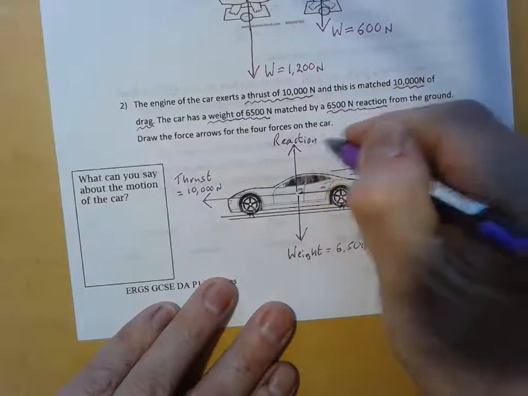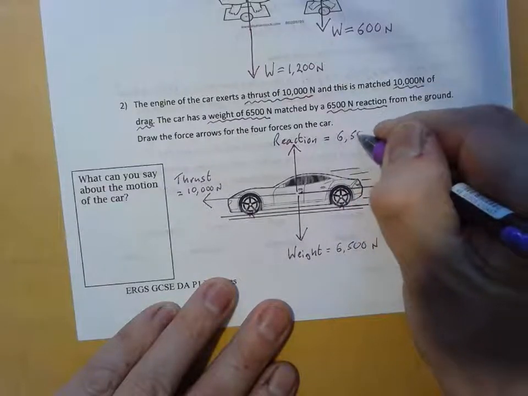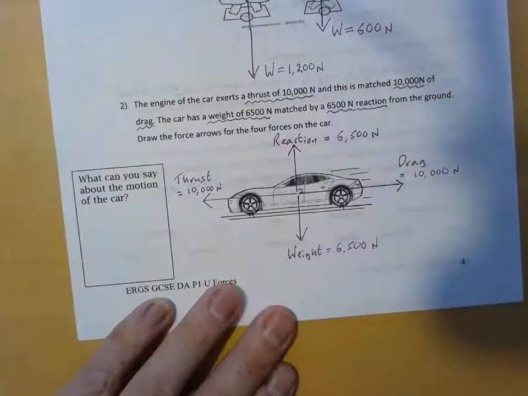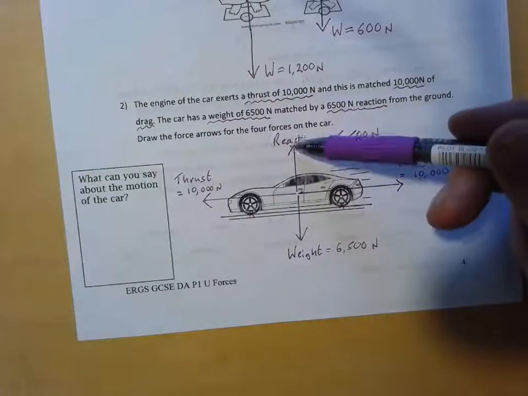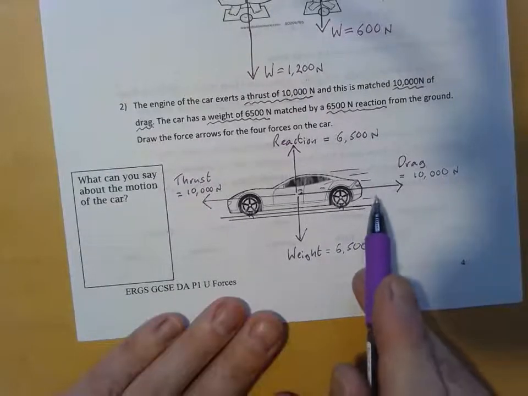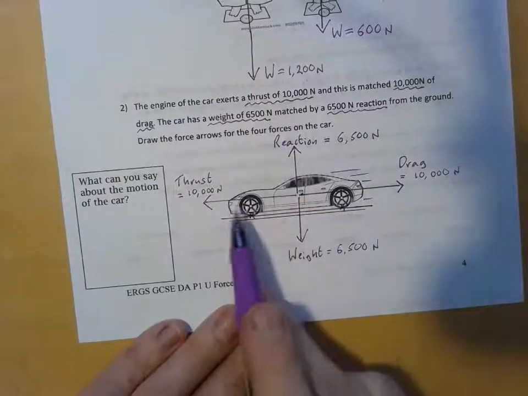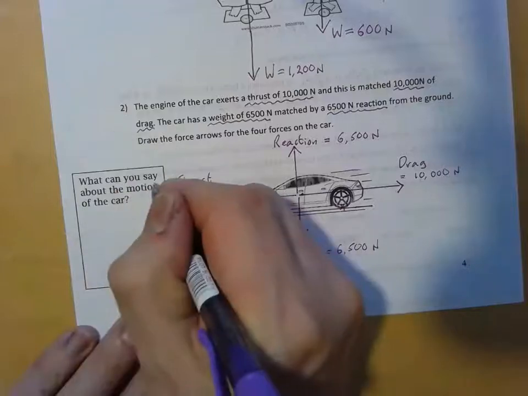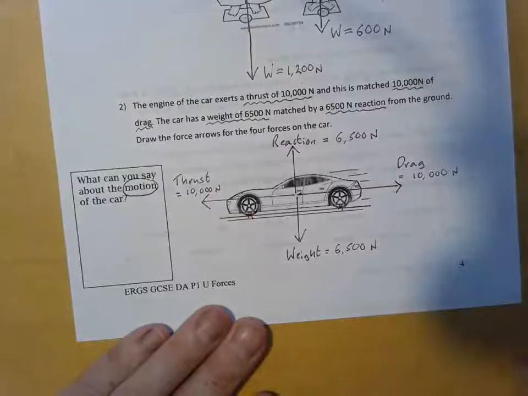And we're told, well, the reaction must balance the weight. If it didn't, the car would sink down into the ground. So the total reaction at the 4 wheels is 6,500 newtons pushing up, like that. Okay, now, if the car is moving along the road, let's assume that it is because there's a thrust force, what can you say about the motion of the car? Now, if you need to, pause for a moment and have a think about it.